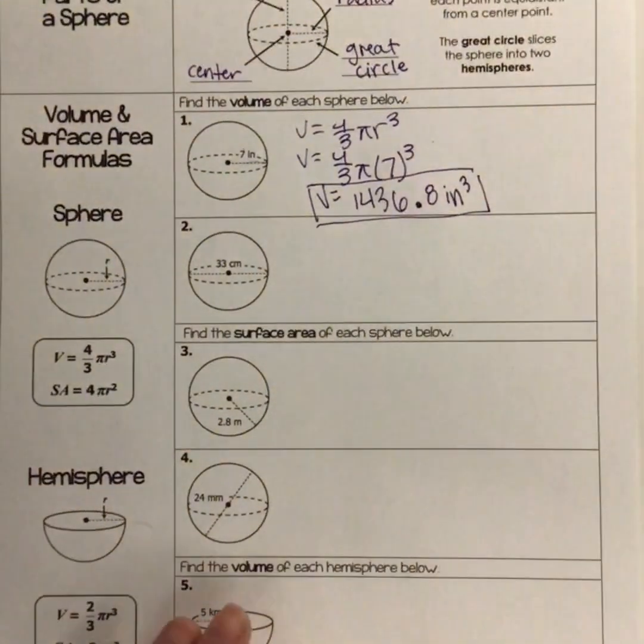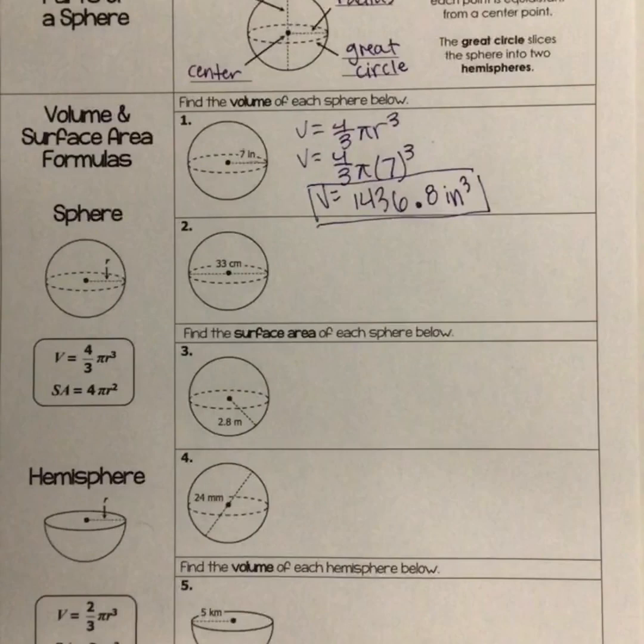Again, we can go through the same methods though. If we're given circumference, we can use that circumference equation to solve for our radius just like we would any other time, and then use that radius to find the volume of these spheres.